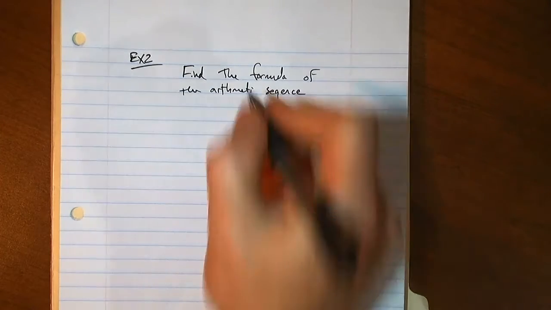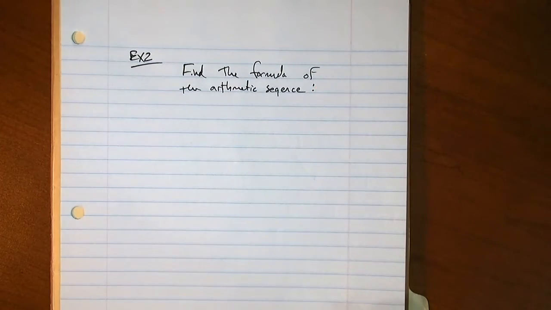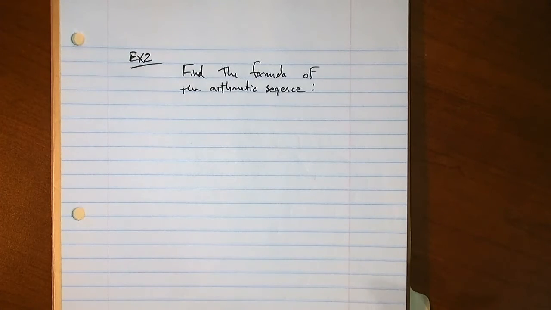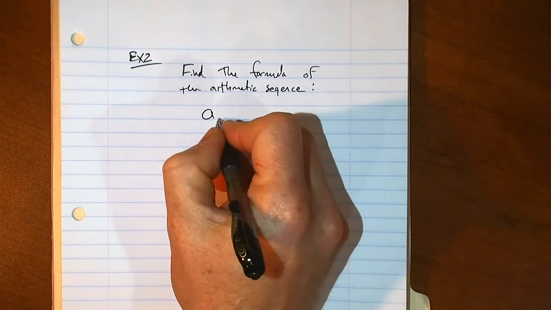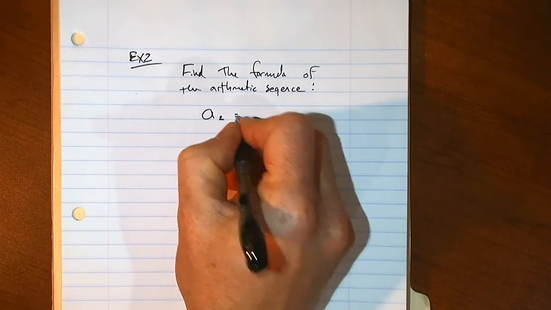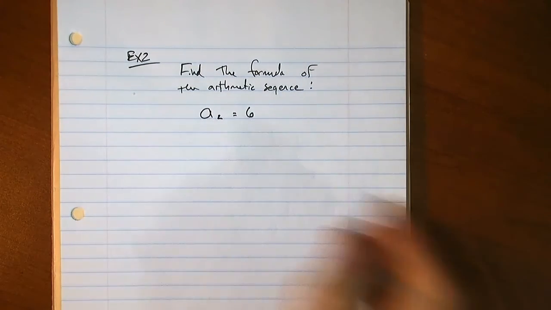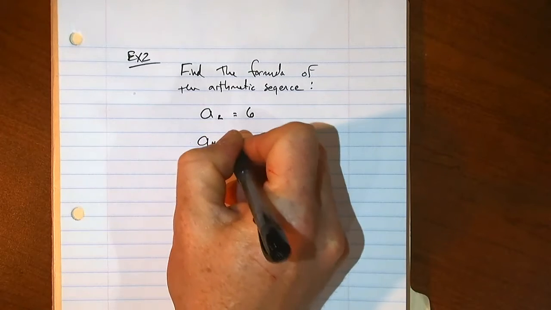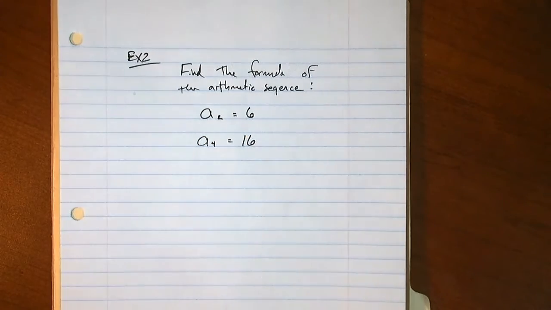But this problem, they're telling us that it's an arithmetic sequence. That's going to be important because they're only going to give us a couple of points. The arithmetic sequence where a sub 2 is equal to 6 and a sub 4 is equal to 16.